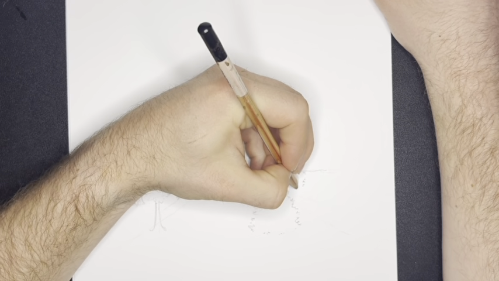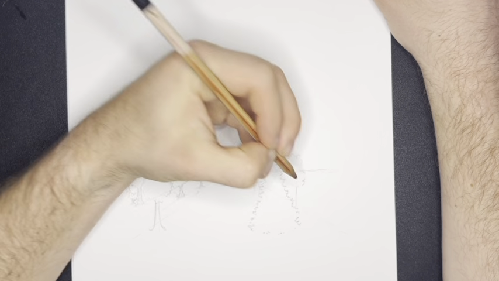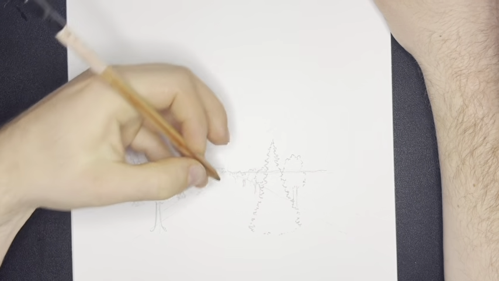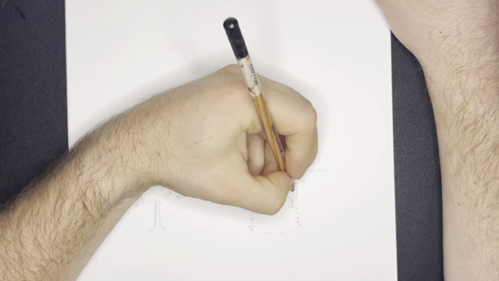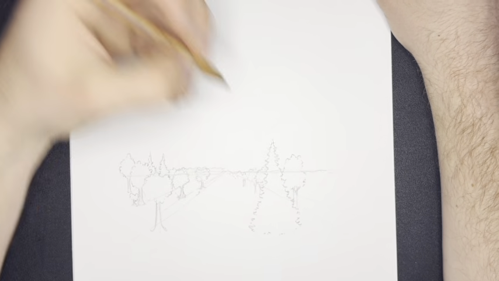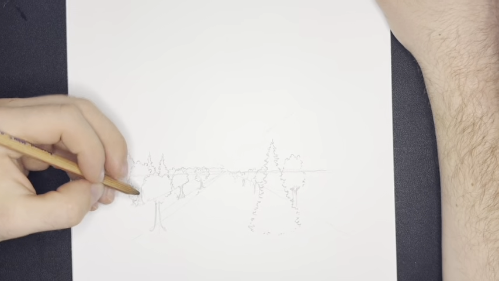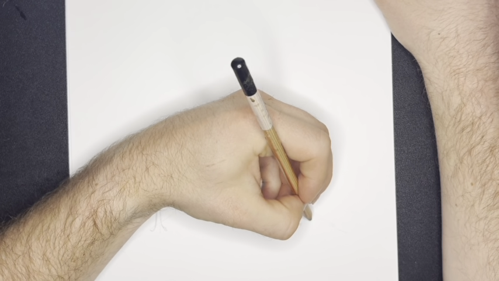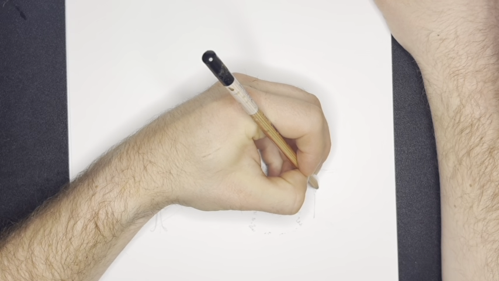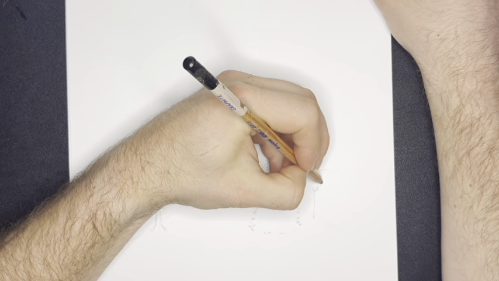Different trees have different silhouettes, and so it can be really important too to have a reference photo in front of you to know what kind of foliage you're going to draw, or how you're going to adjust the size of the tree or the branches to really reflect the type of tree you want to draw. As you can tell, these trees that are closer towards us, I'm adding a little bit more detail into the branches, into the silhouette of each tree.